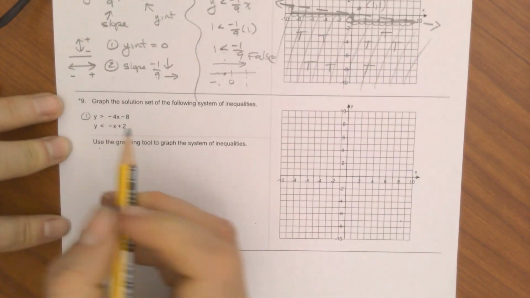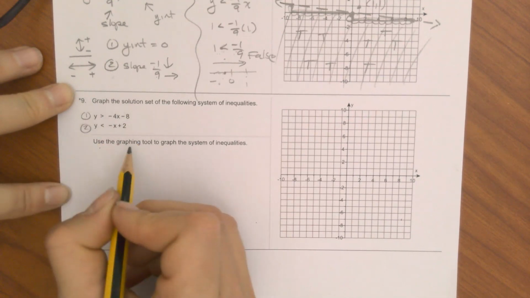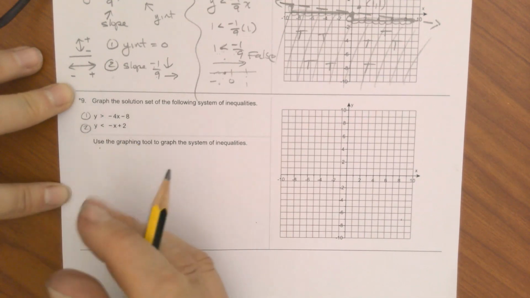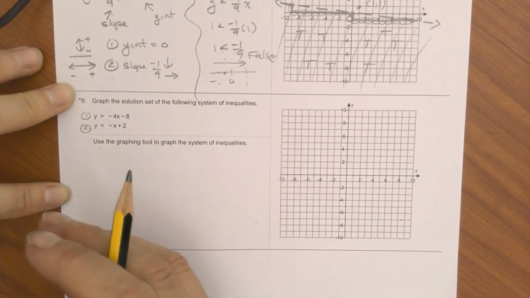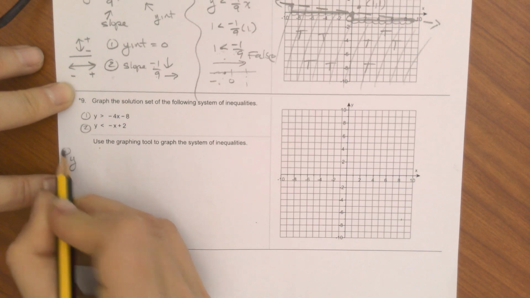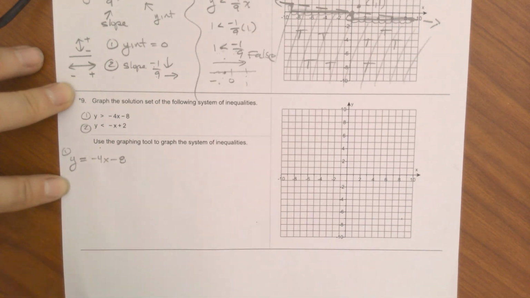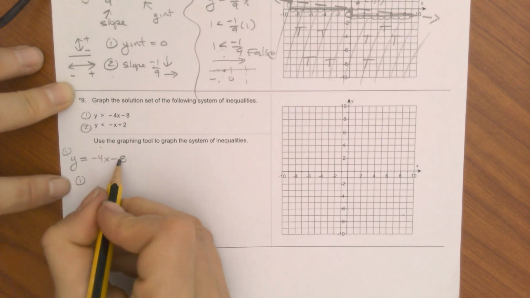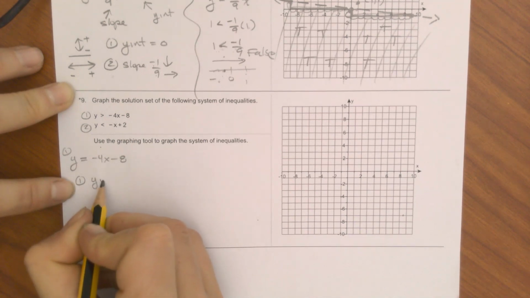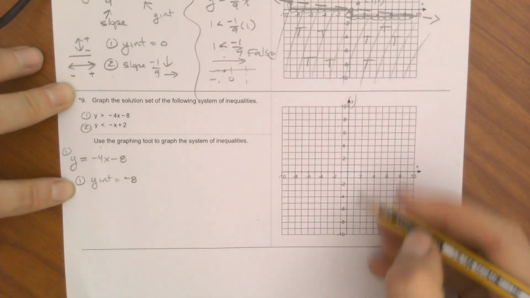Now, the next question, we have to do it twice. Let's label this number 1, label this number 2. We're going to graph 2 lines, color, and then find out which area has been colored twice. So here, 1, y equals negative 4x minus 8. So step 1, that's going to be my y-intercept, equals negative 8. So I'm putting a point on the y-axis at negative 8.